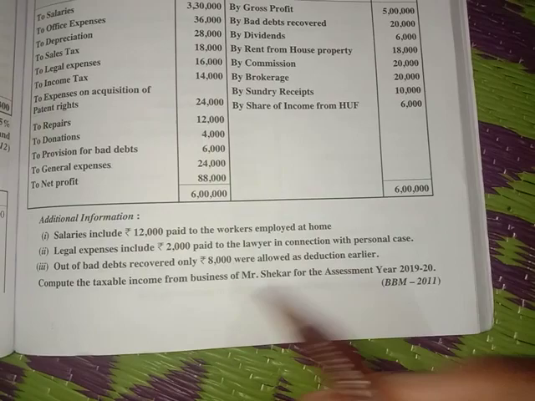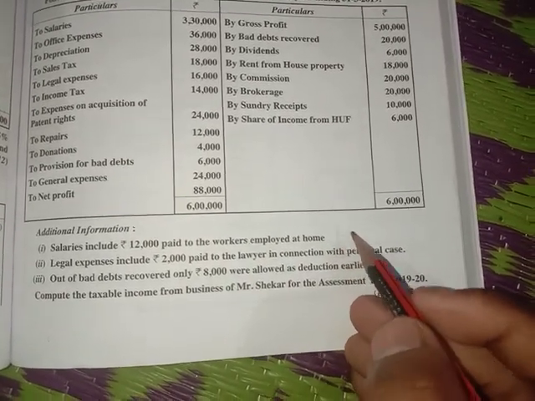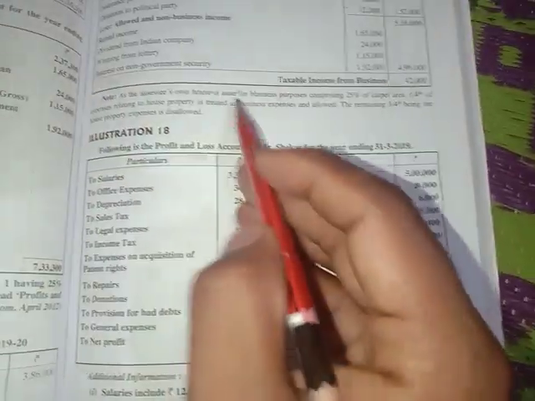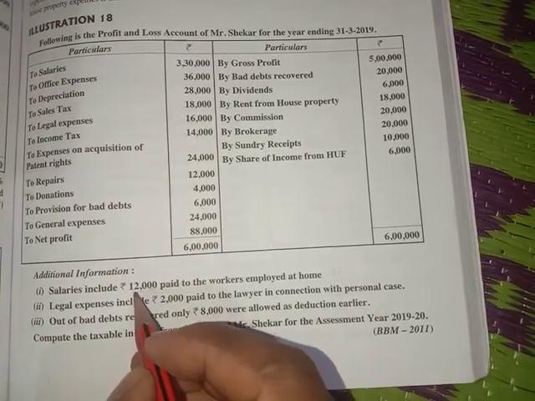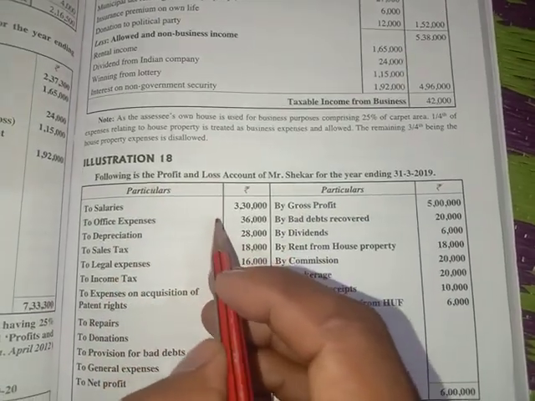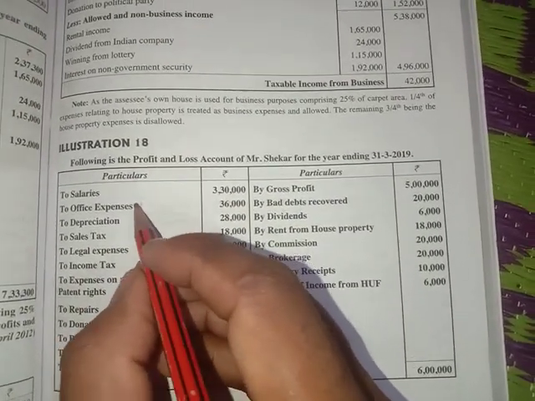workers employed at home. Workers employed at home, in the sense it's personal, no. So we need to take 12,000 as disallowable. Out of 3,30,000, we need to consider this 12,000 as disallowable. Are you getting? Next, office expenses 36,000. It's a business expense, right? No need to take anywhere.